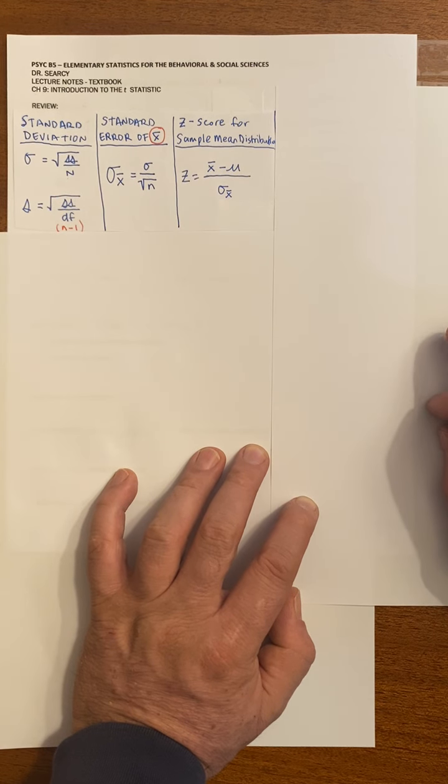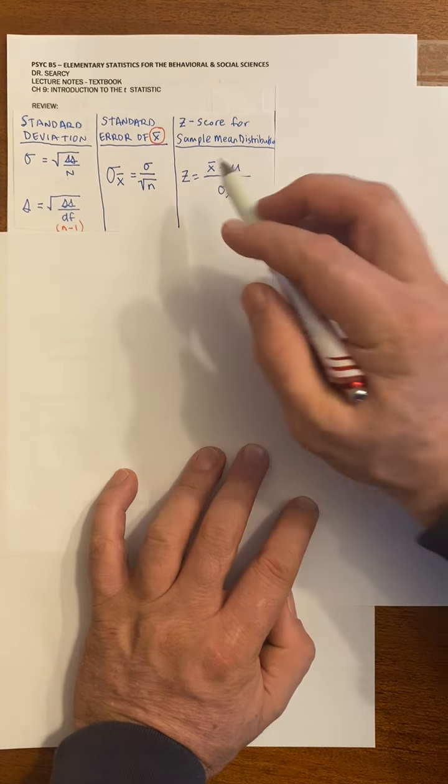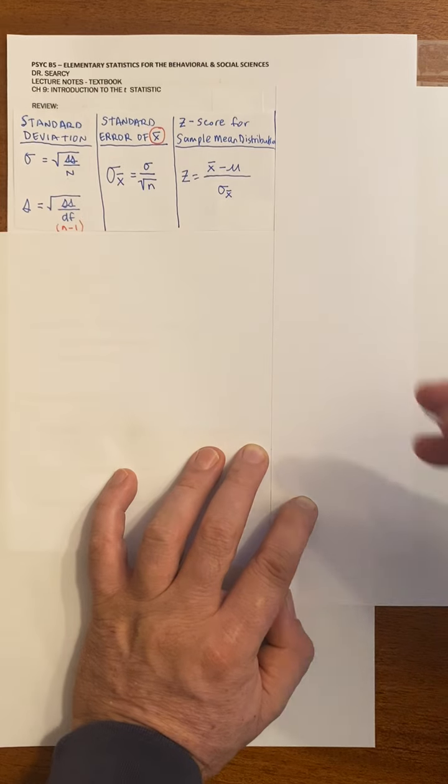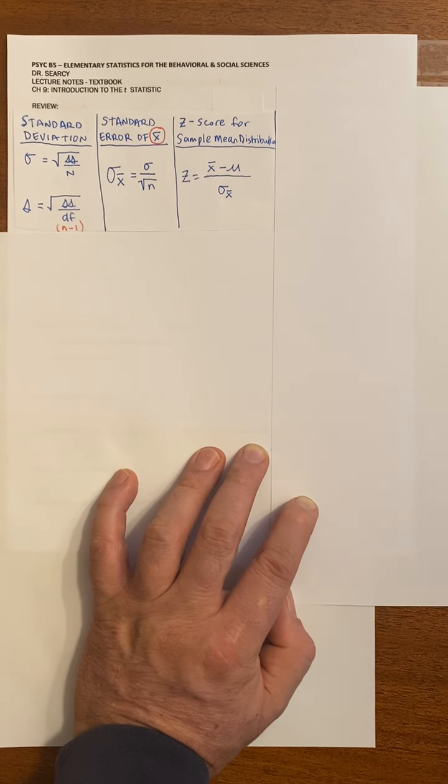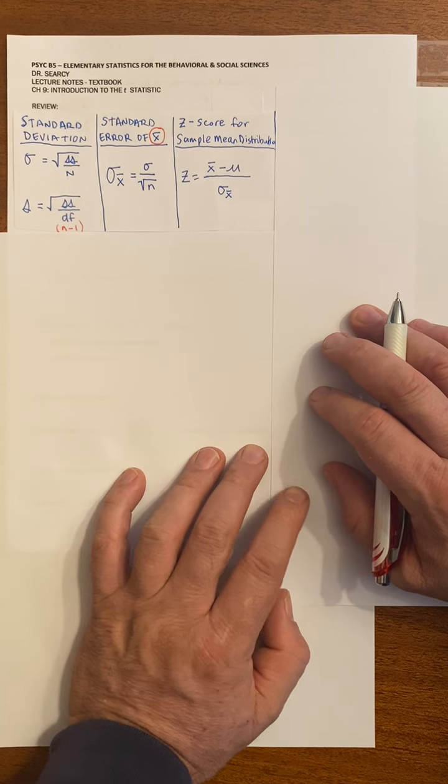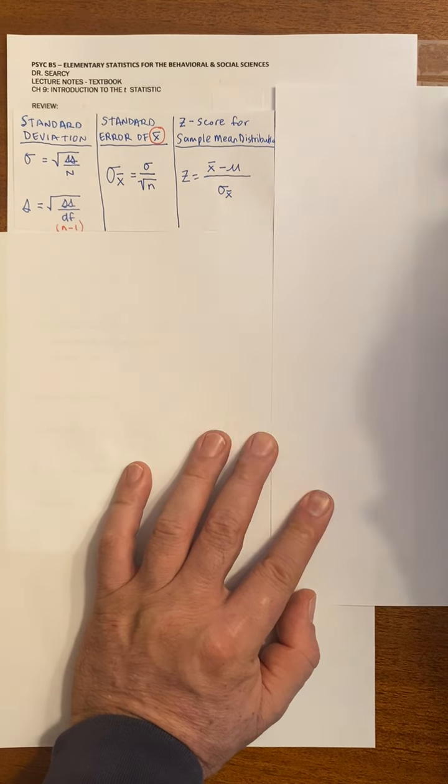For instance, in chapter 8, when you calculated the z-score, you took the sample mean and subtracted the population mean from it, and then you divided that by the standard error of the mean. Why were you calculating a z-score? Well, remember, the purpose was you were looking to see if this effect that you found, maybe this difference between a sample mean and a population, was significant or if it was due to the independent variable.